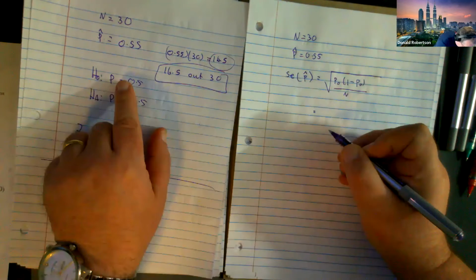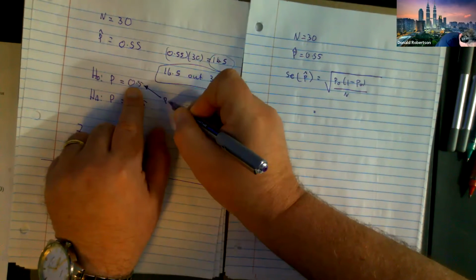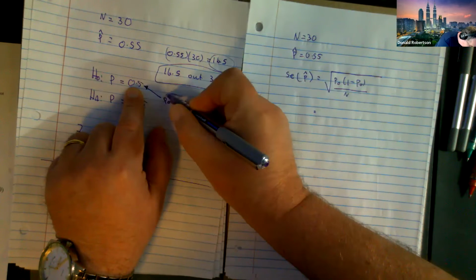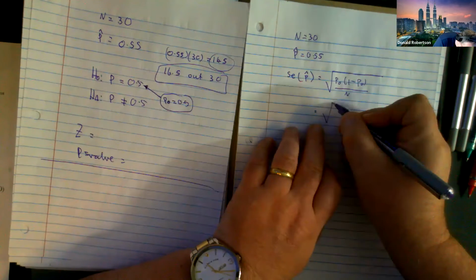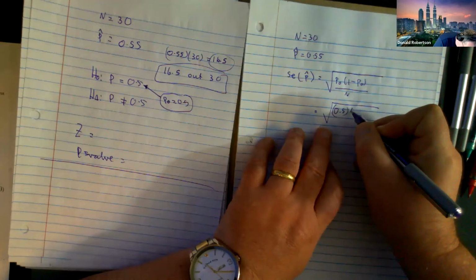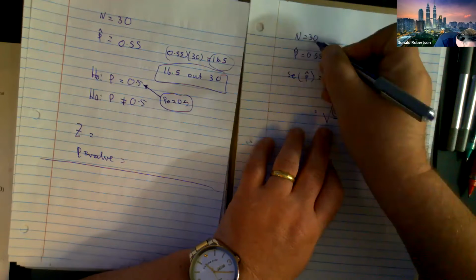In this case, that number there is our null value. So p naught is 0.5. So I'm going to do the square root of 0.5, 1 take away 0.5, all over 30.